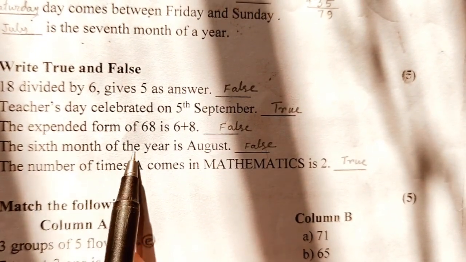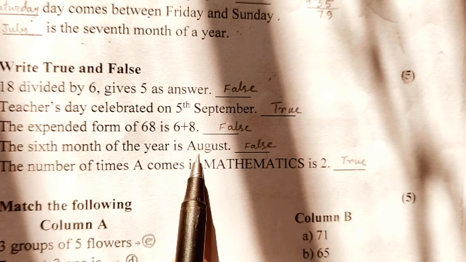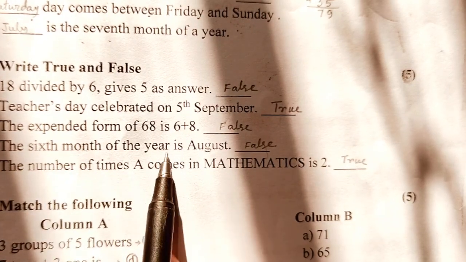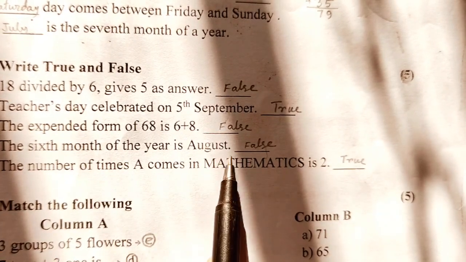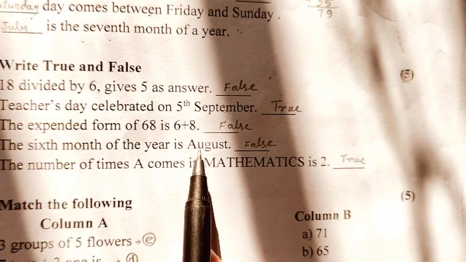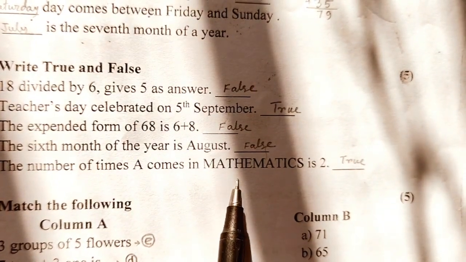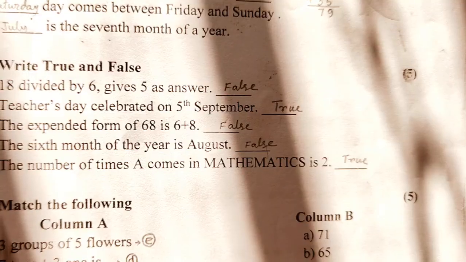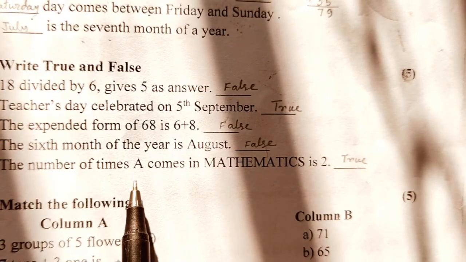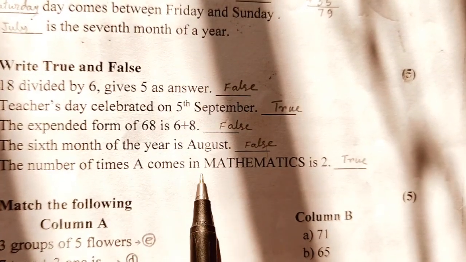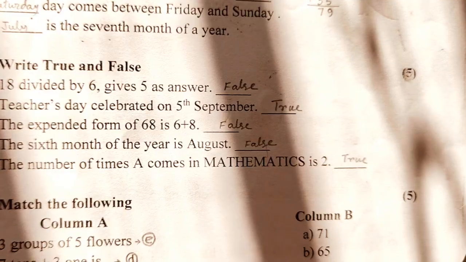Now, question number 4. The sixth month of the year is August. We know that the sixth month of the year is not August. So the statement is false, and the right answer will be June. The sixth month of the year is June. Now, question number 5. The number of times A comes in mathematics. Let us see.